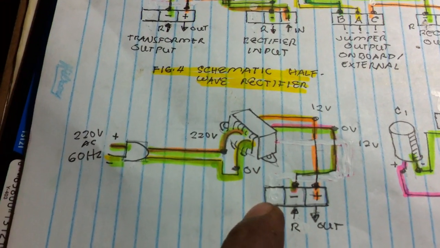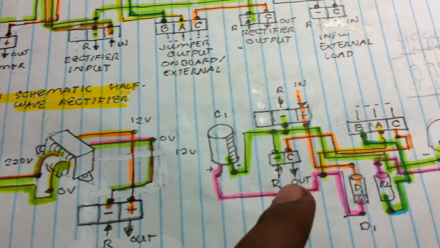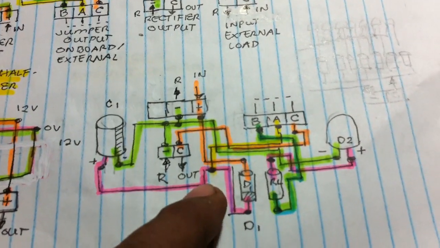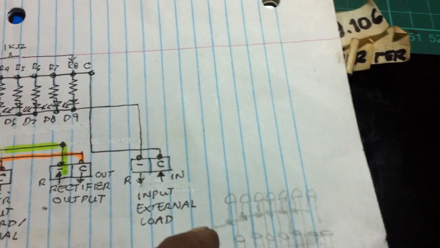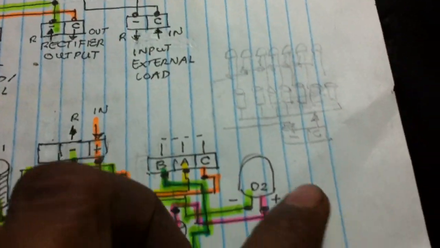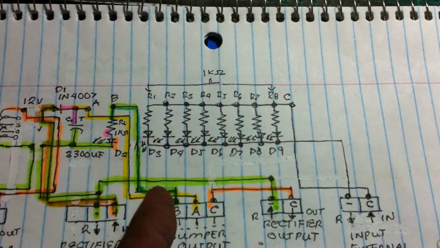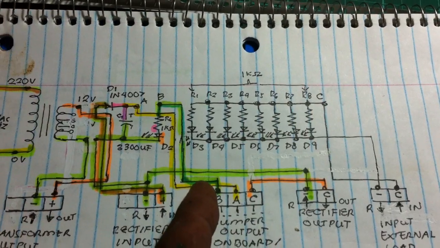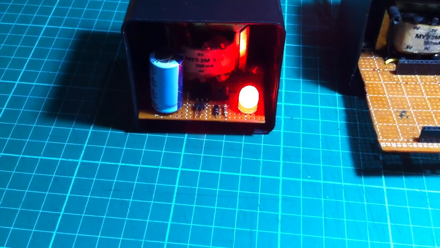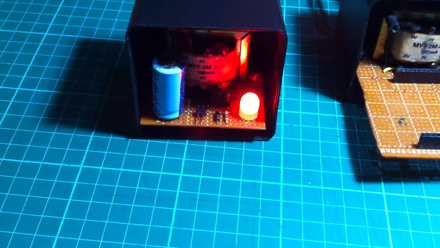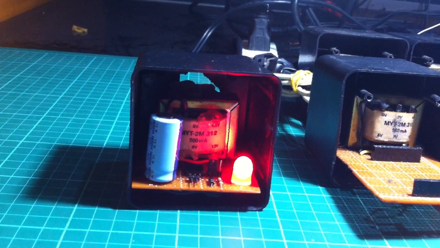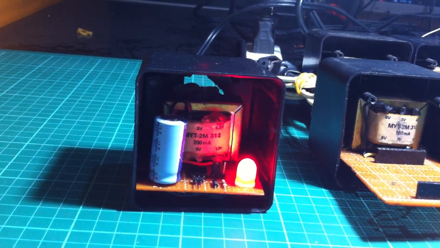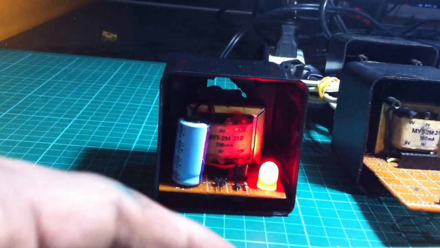I had this transformer module. We saw that in our demo. And then we have this rectifier module. We have the input and the output. And we're going to check if the external output of this rectifier is working by patching this.